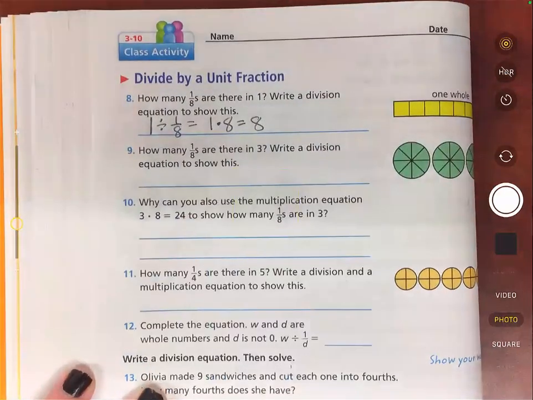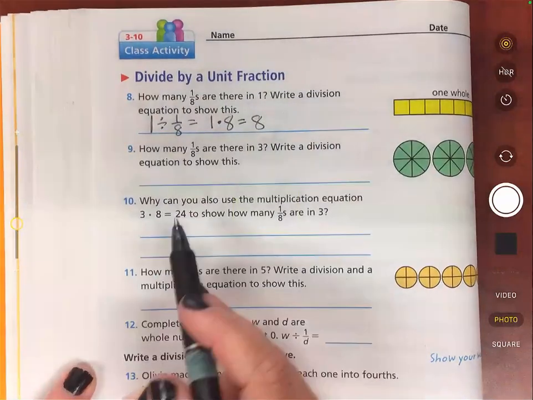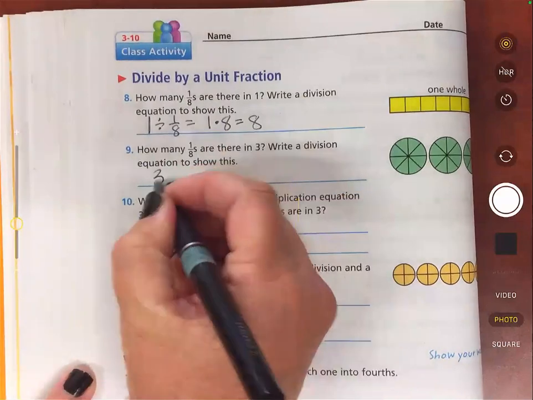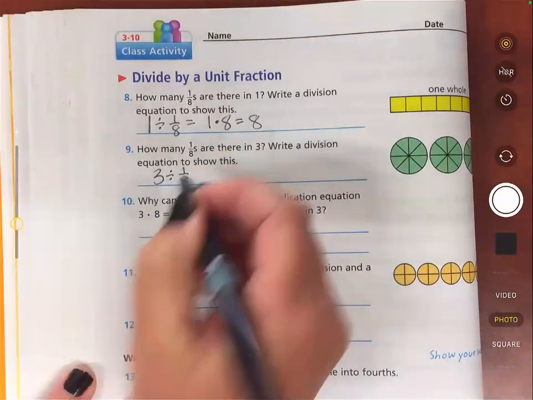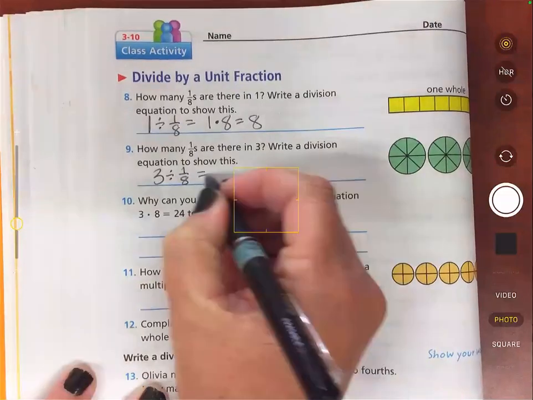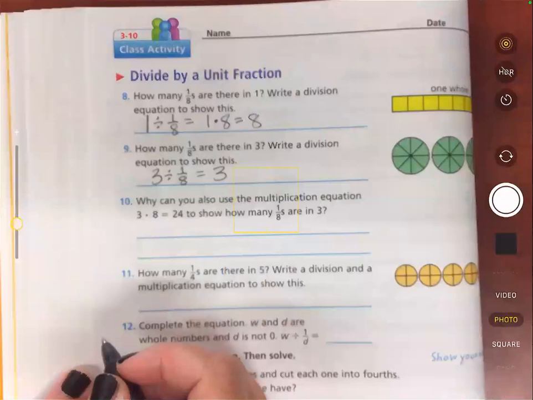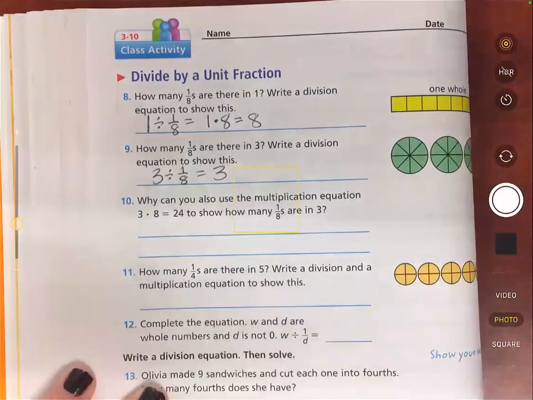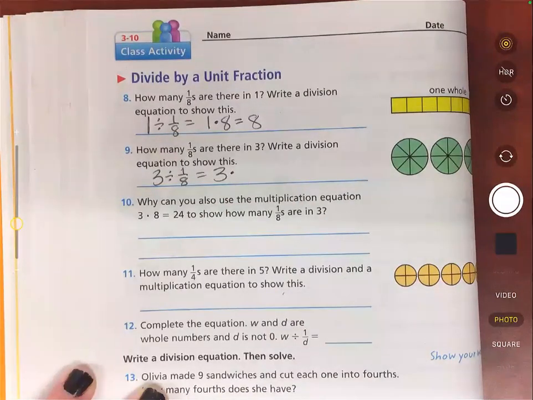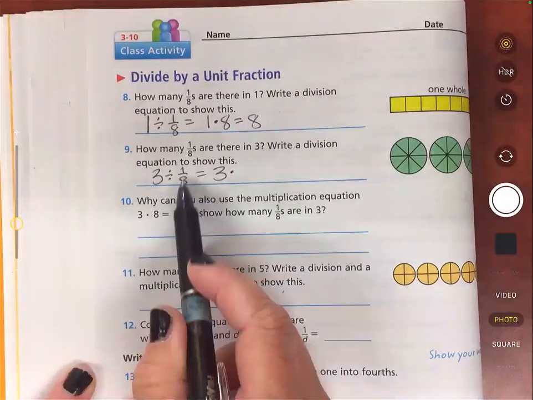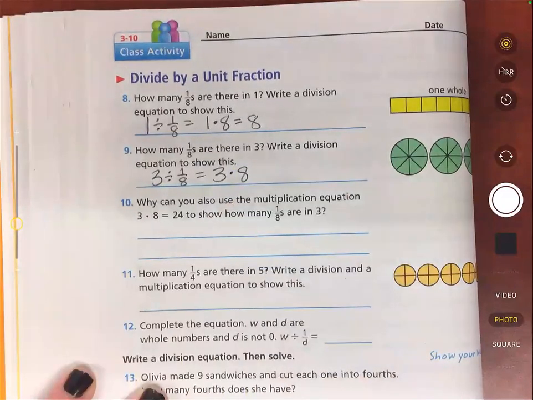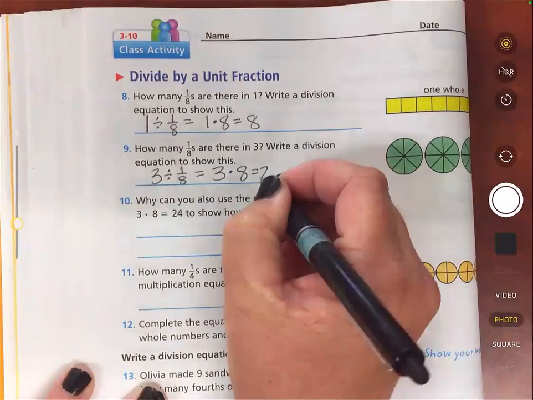Yes. How many 1/8 are there in 3? Well, I start with my 3, and I'm going to divide it to see how many 8s are in it, which means I'm going to have my same. I'm going to change my division to multiplication. And I'm going to flip my 8 over 1, and it's going to just be an 8. What's 3 times 8? 24. I know, not 20.